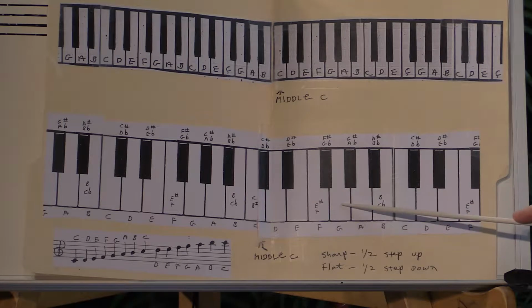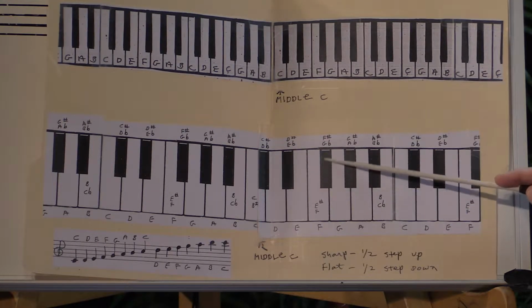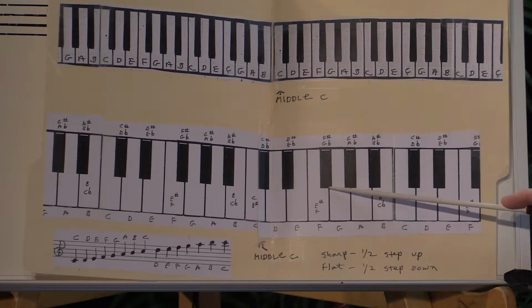F sharp, G flat. That's called an enharmonic note because it can be written as a flat or a sharp. You can get it either way. If you go down to it, it's a flat. If you go up to it, it's a sharp. So we'll be getting more done in terms of that later.